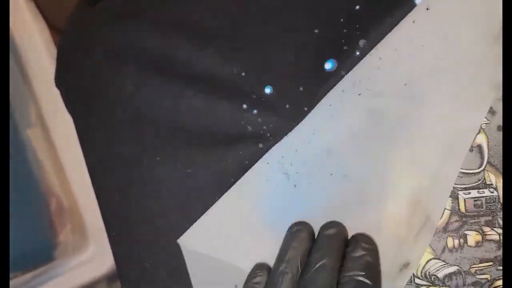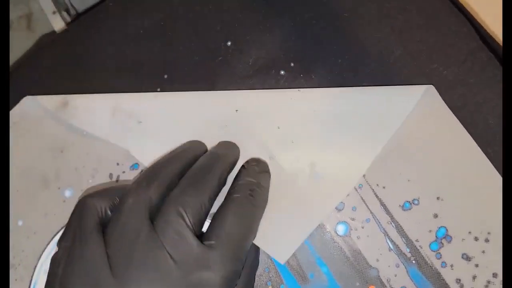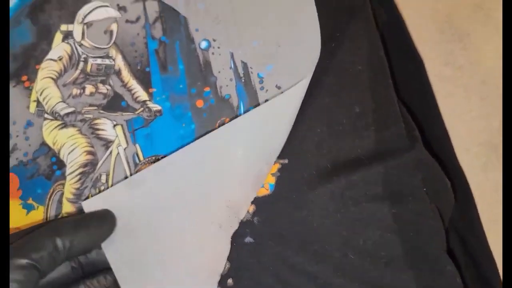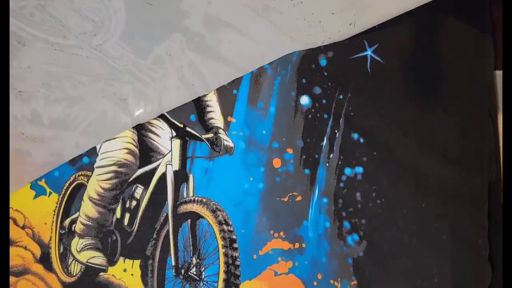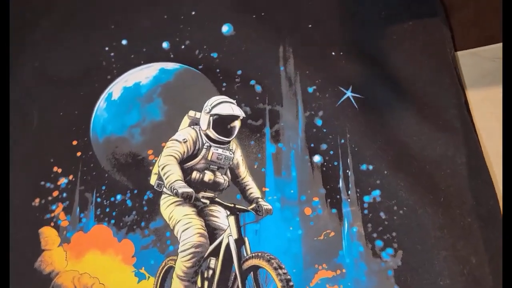You still want to do that cold peel. You don't want to force it. And I'll show you guys how you keep the shirt down and then peel a part at a time. So I might hold the shirt down here just with my hips and peel it like so. And there we go.